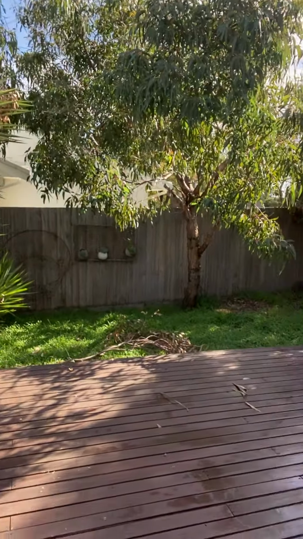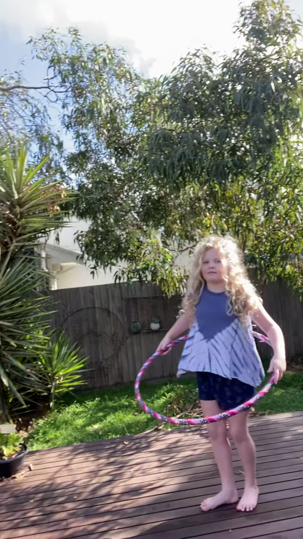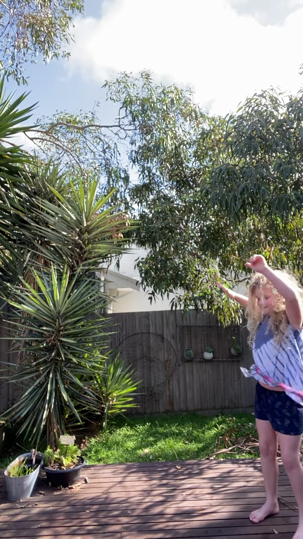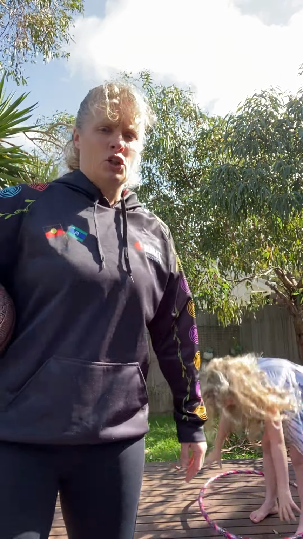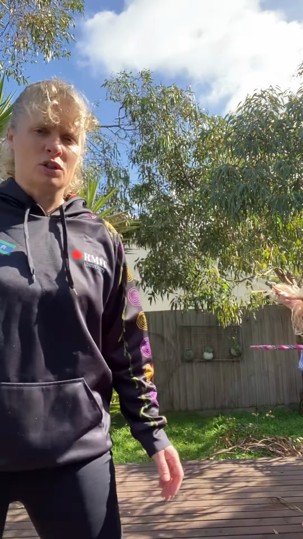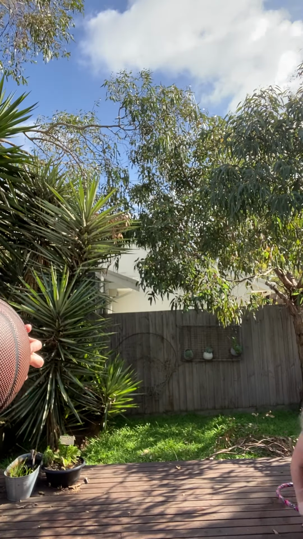All right, so Indigo's chosen to use the hula hoop to calm herself down. So she's in that red zone. There's no way that there's any learning going to happen if she's really, really grumpy. The noise has set her off. Moving her away to a quiet place where she can just do her hula hooping and rebalance.